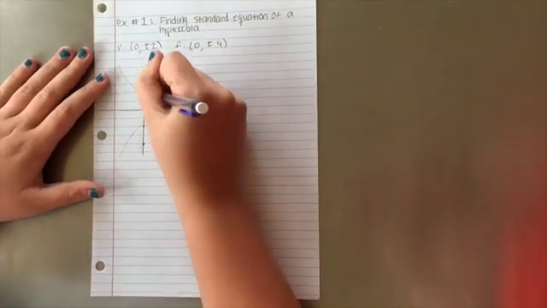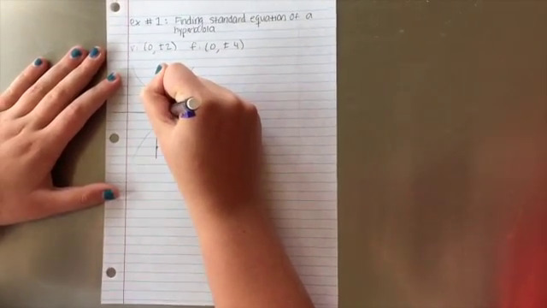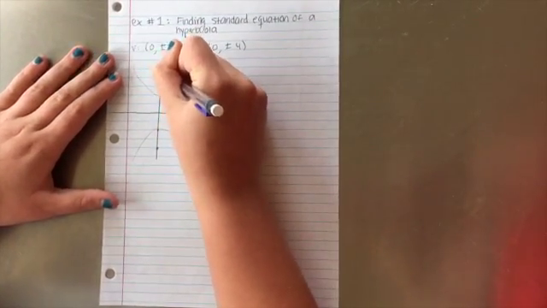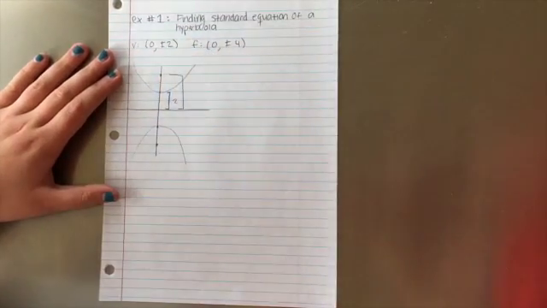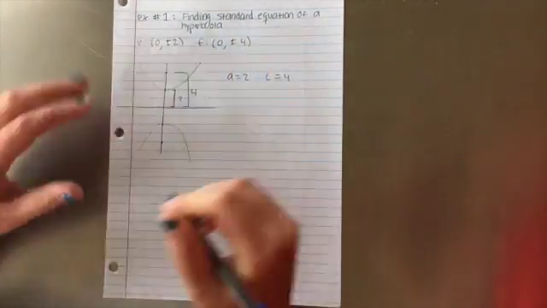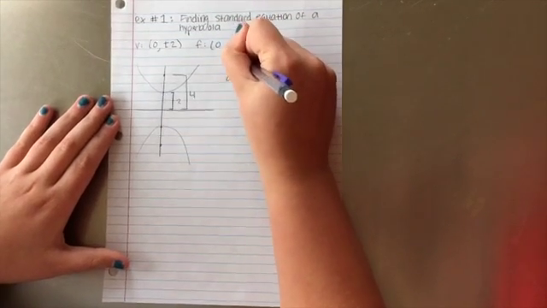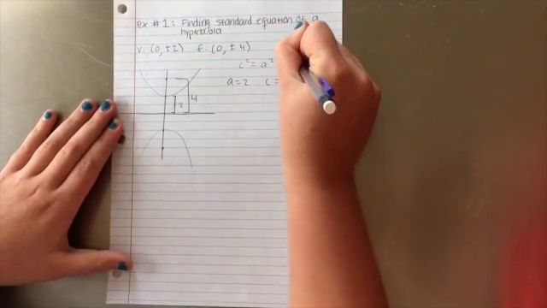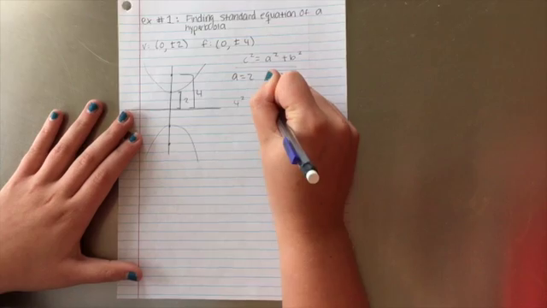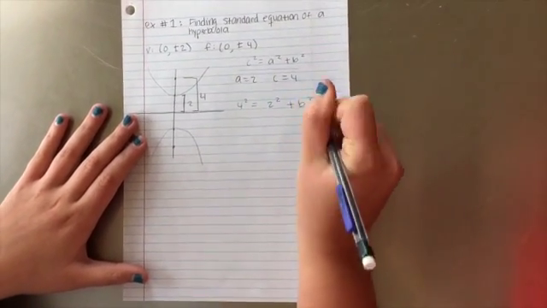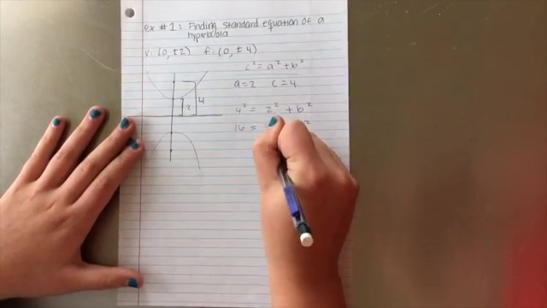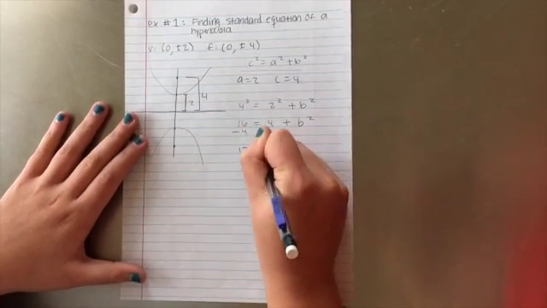And from this information, we can see that from the center up to the vertex is the A value, which is 2. And from the center up to the foci is the C value, which is 4. So A equals 2 and C equals 4. And remember, for these kinds of problems, you want to keep in mind that c squared equals a squared plus b squared. So with this in mind, we can then do c squared equals 2 squared plus b squared. So 16 equals 4 plus b squared. Then we subtract 4 to get 12, which equals b squared.